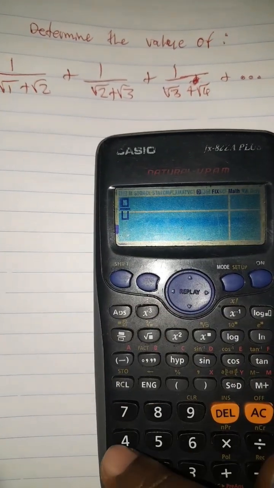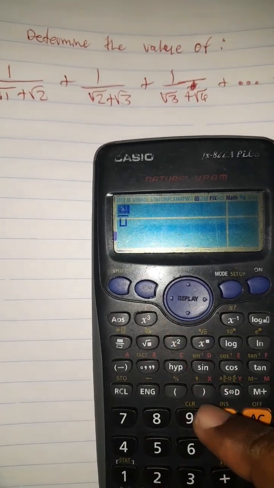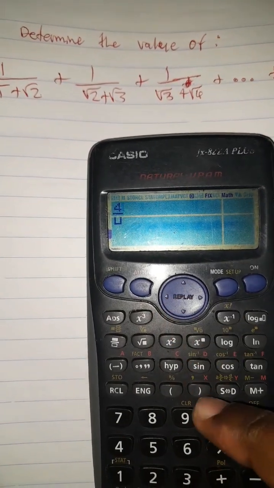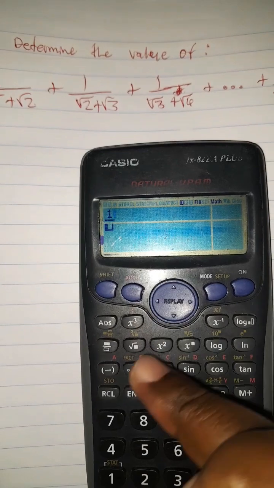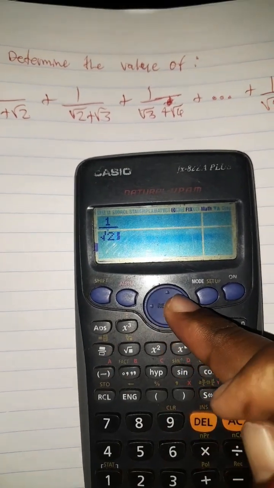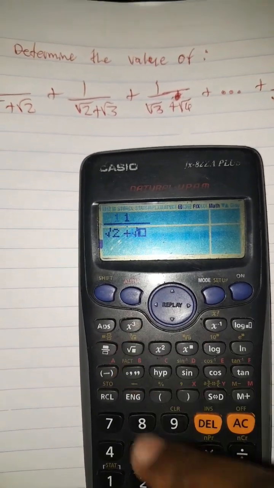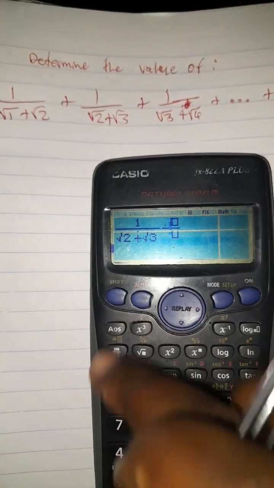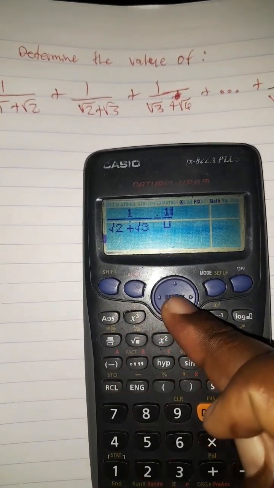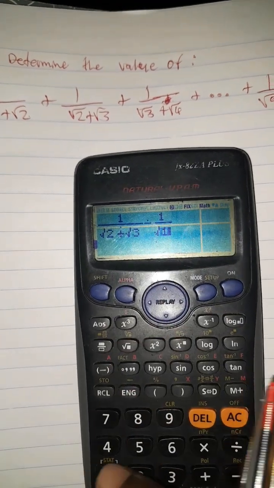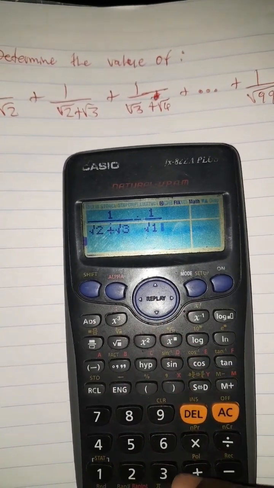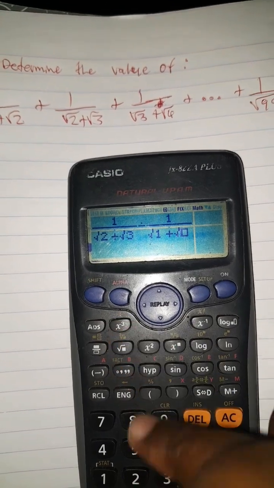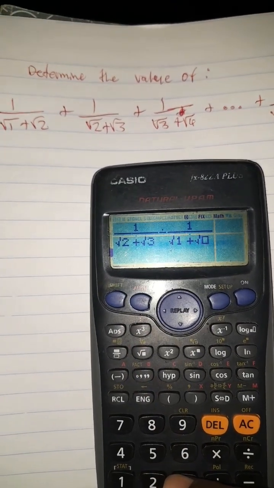So if you take term 2, which is 1 all over √2 plus √3, divided by 1 over √1 plus √2.